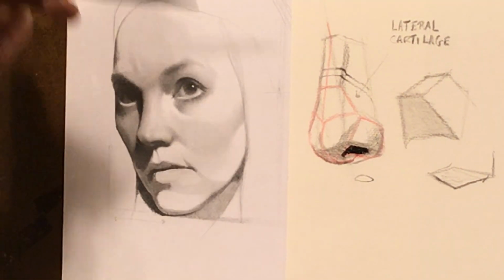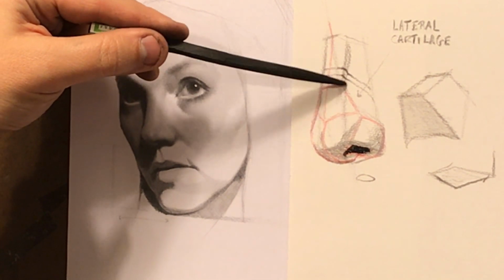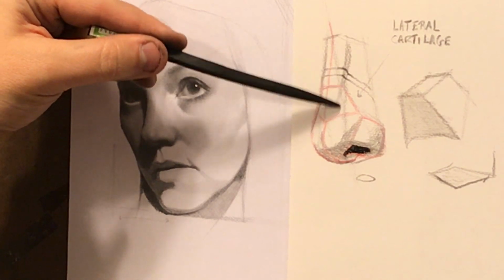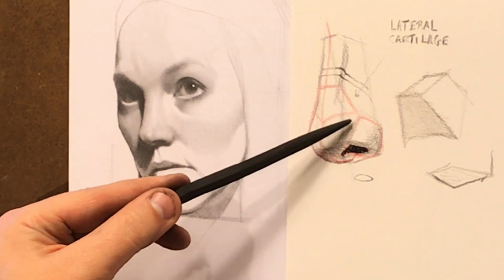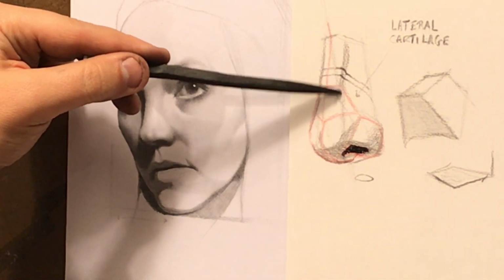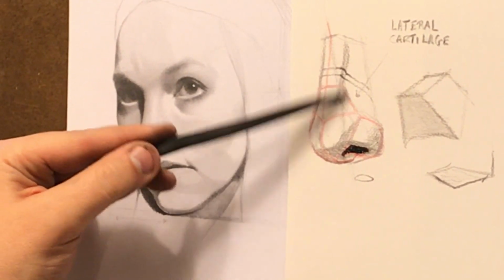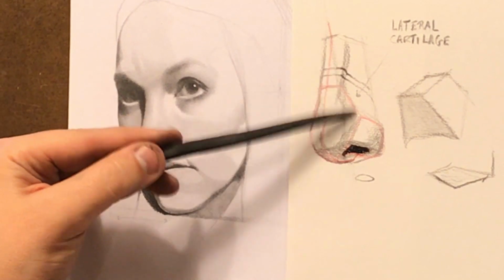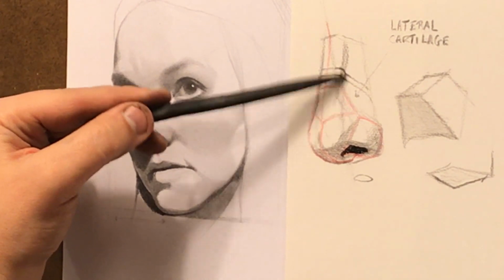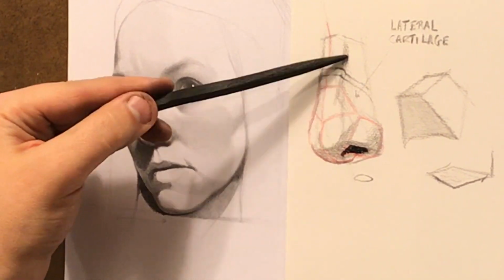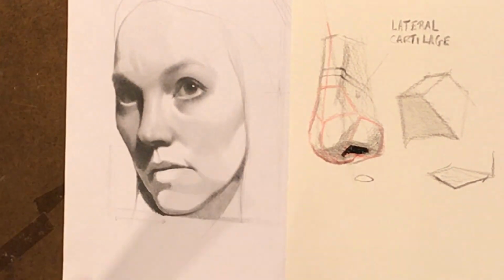Okay, and then even when we start moving into the cartilage, sometimes that ridge will just continue down a little bit, but it starts to get softer right there. A lot of times people have sort of a diamond shape right in here. So there's a bit of an indentation right there. And then once again, that form starts to soften out. Basically, when you get to the ball of the nose, that's where everything becomes very soft and squishy. I'm just going to throw a little bit of value tone over this to indicate those planes a little bit more.